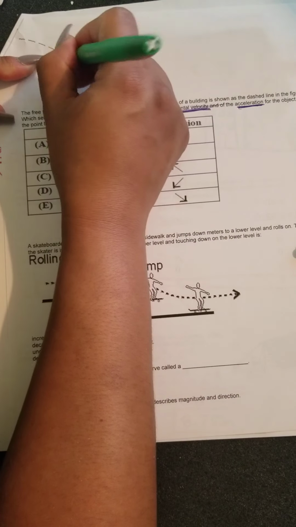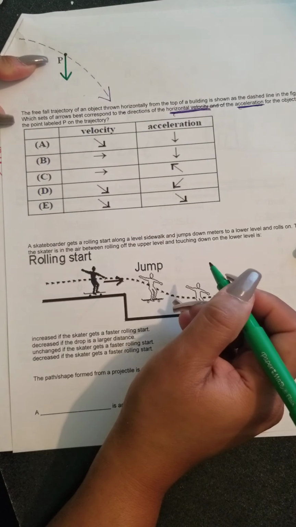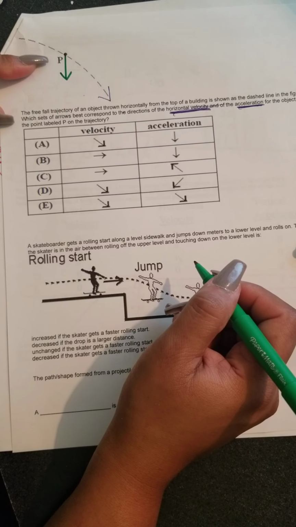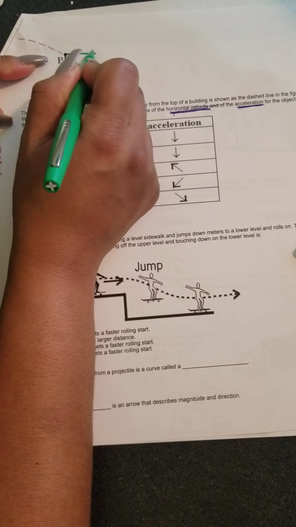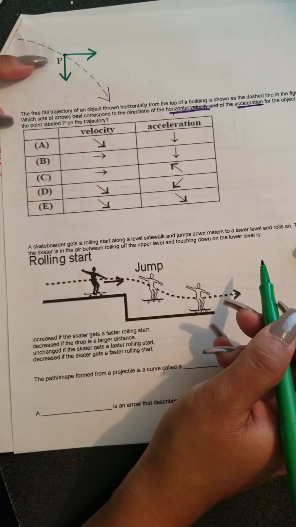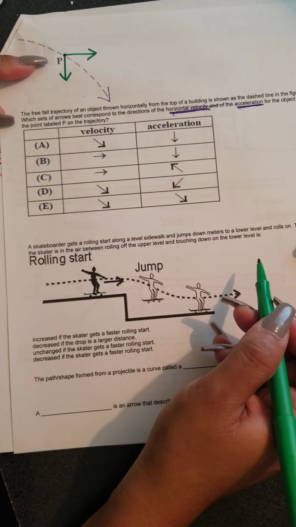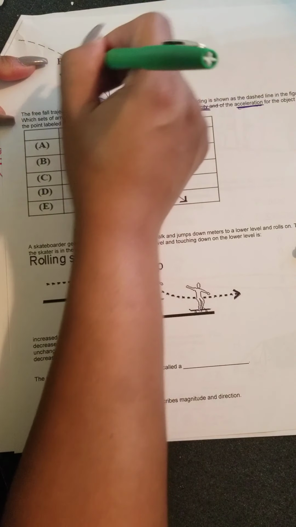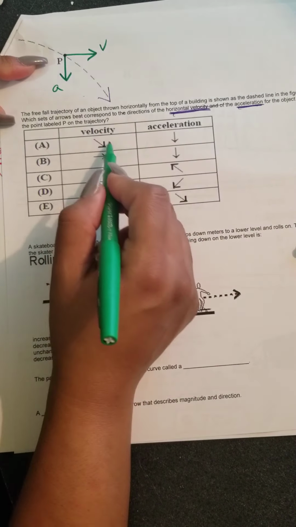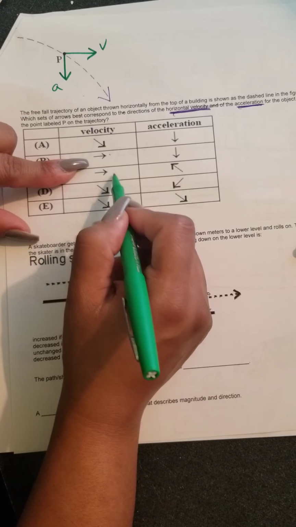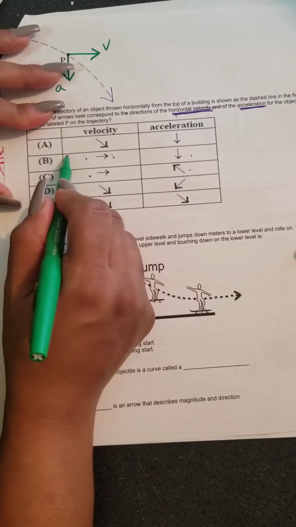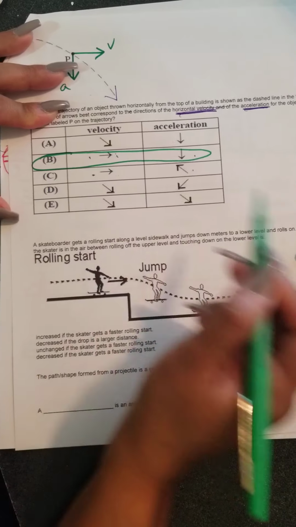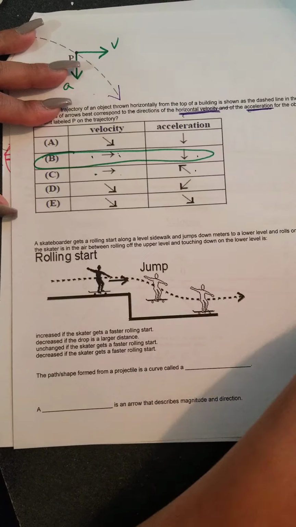Yes, it does. What direction? Down. Does it have a horizontal velocity? Yes, it does. What direction? This way, to the right. Well, let's see. This is velocity and that's acceleration. Velocity has to be, okay, now we're down to here and here. And acceleration is down. It can only be B. B is my only correct answer.